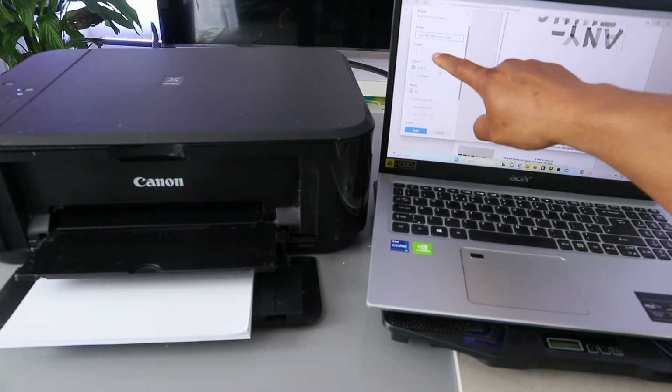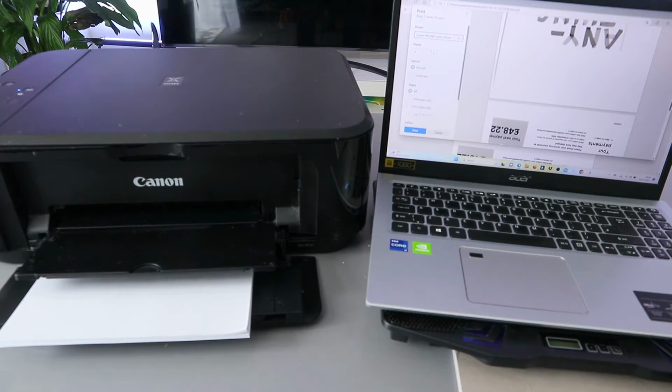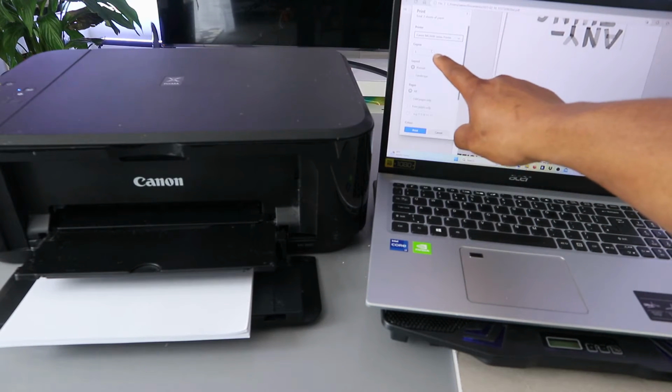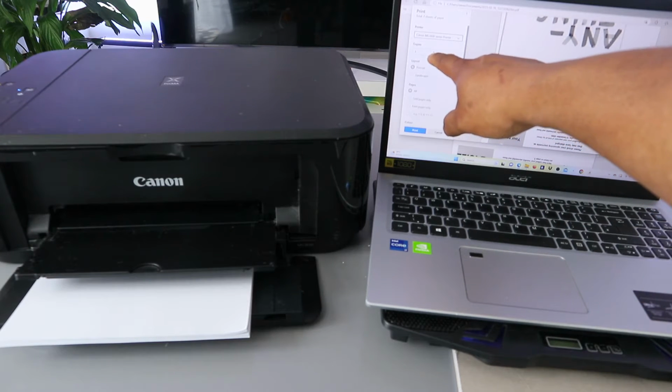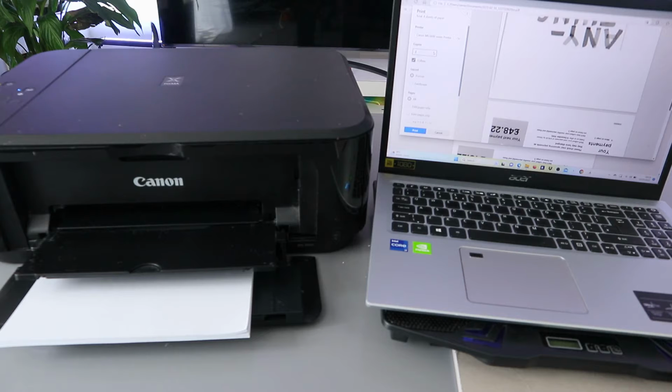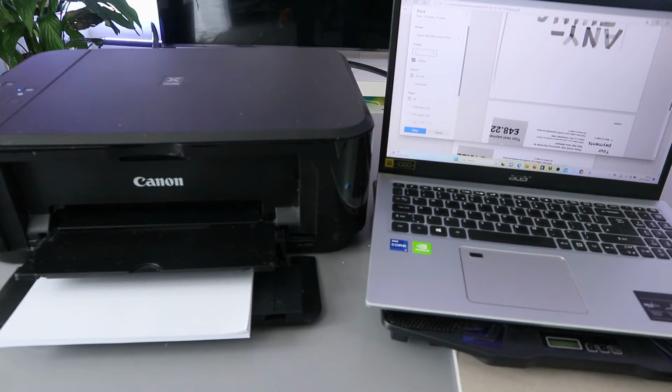The next thing to do is select how many copies you want to print. You can scroll to increase or decrease the copies. It will first show you one copy here. You can see the number going up to 2, 3. You add copies with the top arrow and decrease with the bottom arrow. Now I want us to print this document only once.